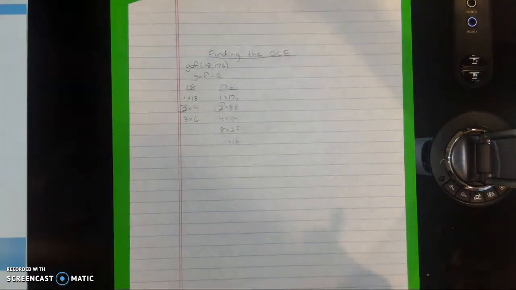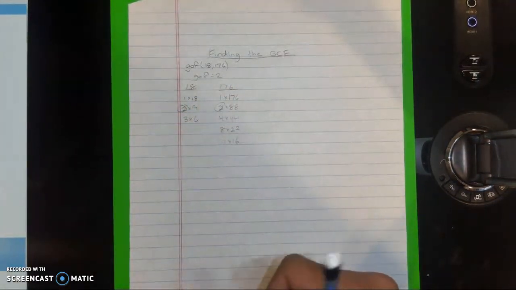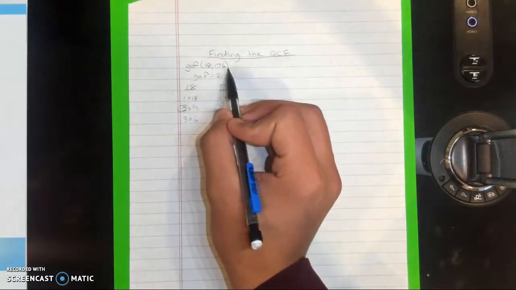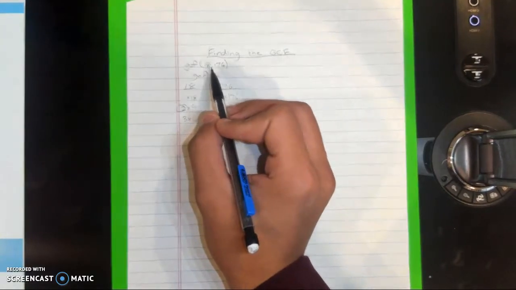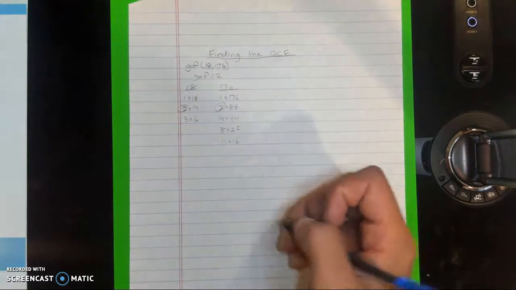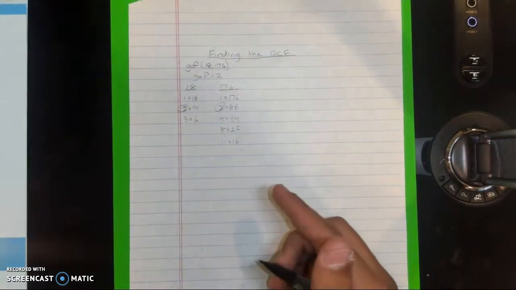But we're going to show you how to do it with Euclid's algorithm, which is basically you're going to divide the larger of the two numbers by the smaller number, and then you're going to keep dividing the remainder of that into the divisor until you get 0.